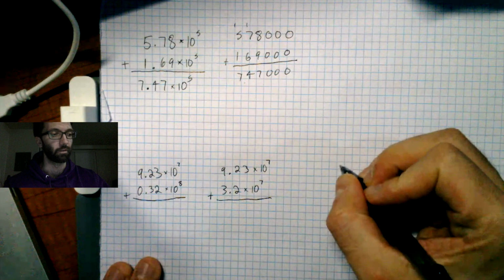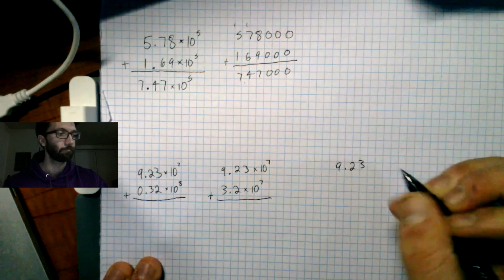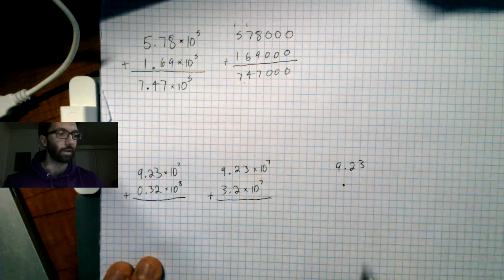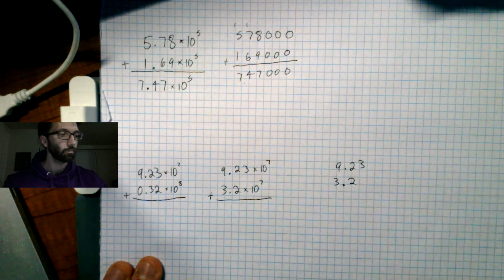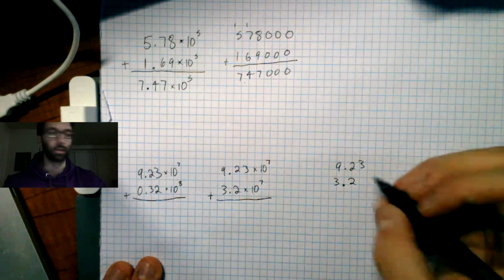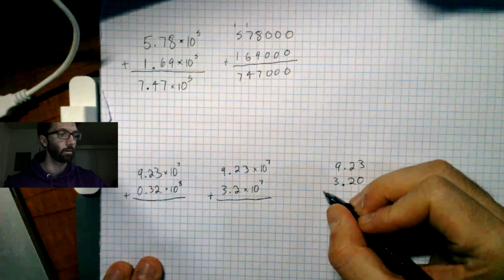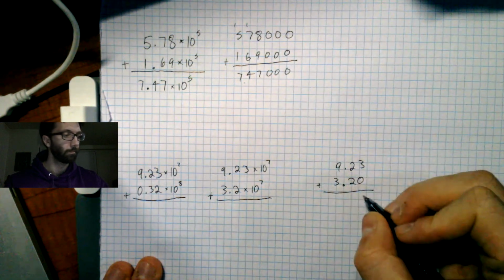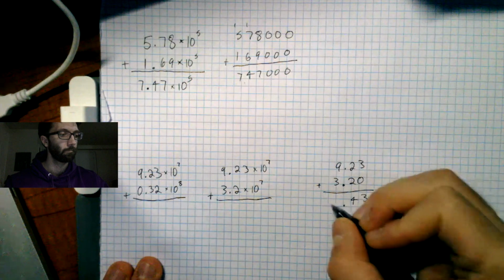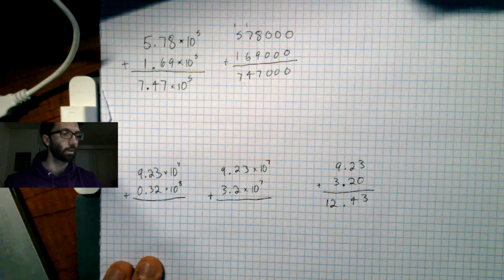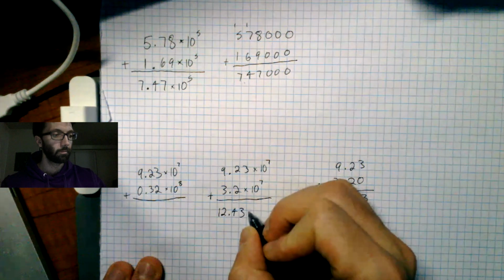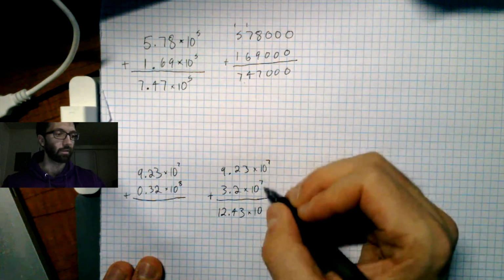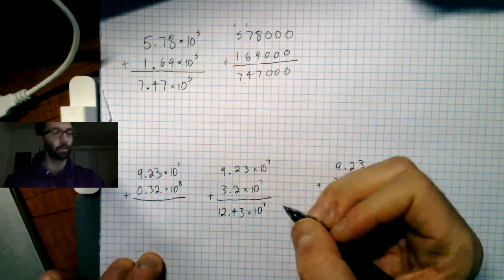So I'll do that off on the side here. Remember, when you're adding, you want to keep your decimals in line. And then I'll fill in the extra space with a 0. And then go ahead and add. Okay, so I have 12.43 times 10 to the 7th, right? I keep my power of 10.